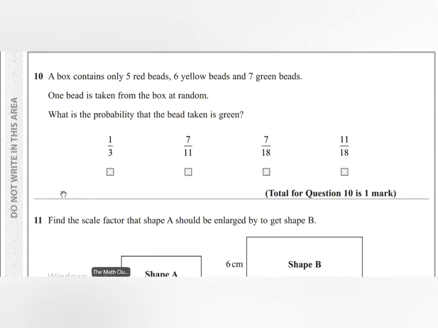Question 10. A box contains only 5 red beads, 6 yellow beads, and 7 green beads. One bead is taken from the box at random. What is the probability that the bead taken is green? First, we need to know how many beads there are inside this box. Let's draw the box.